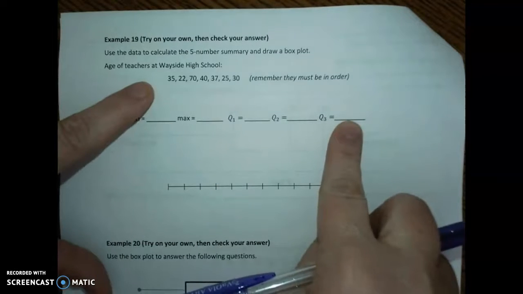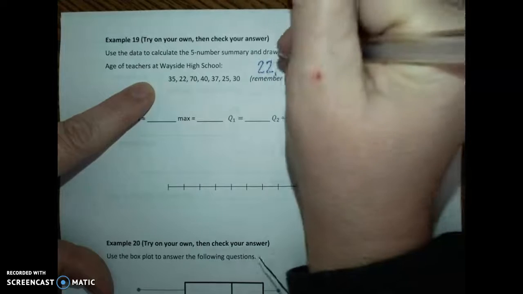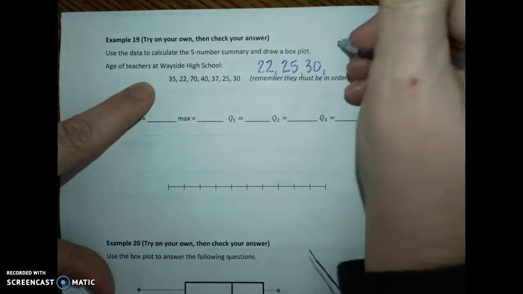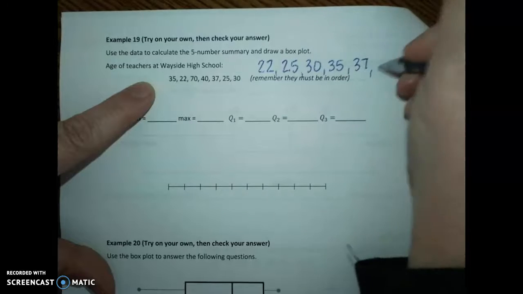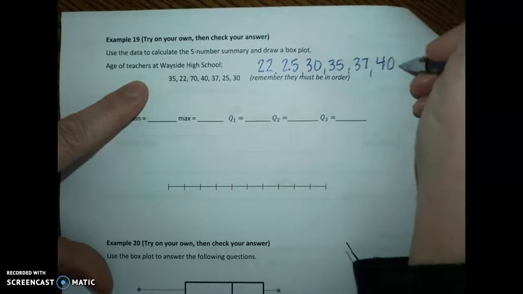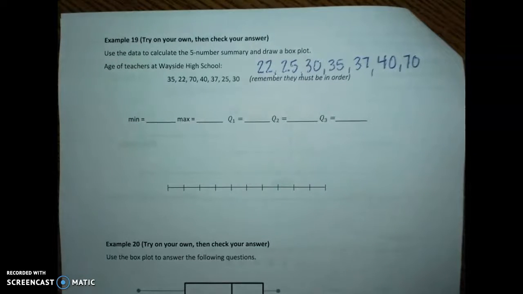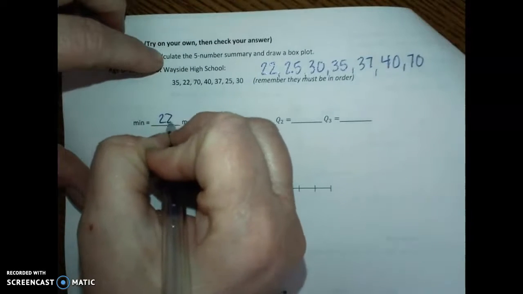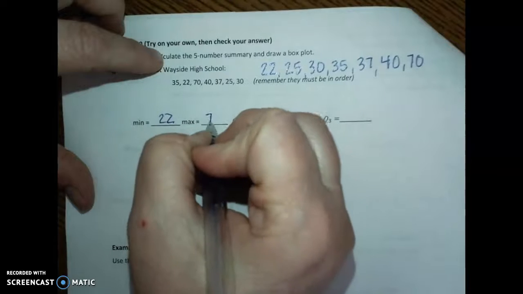numbers are. So when I reordered it, I got 22, 25, 30, 35, 37, 40, and 70. Okay, smallest to largest. Now the minimum's easy, it's the smallest number. So we got 22 here. The maximum is the largest number, it's 70.